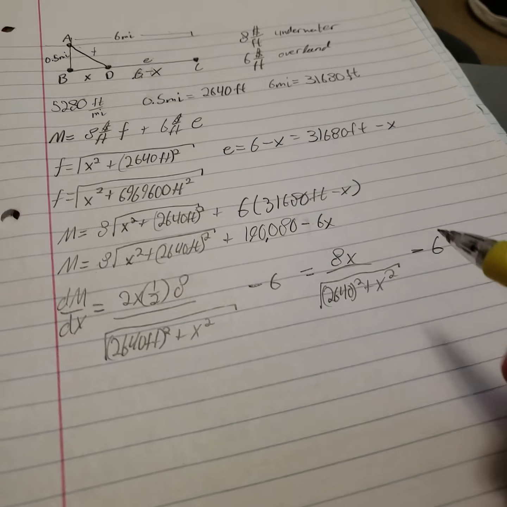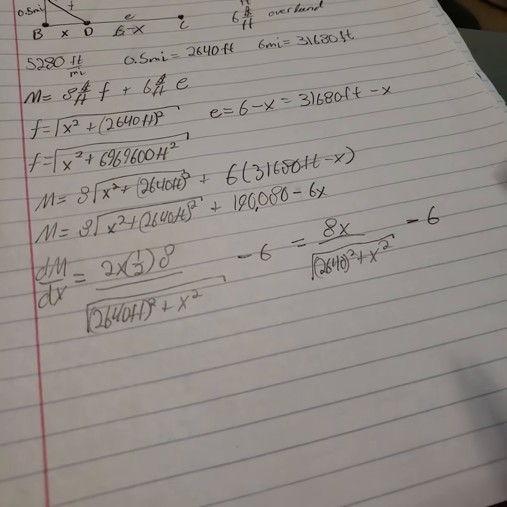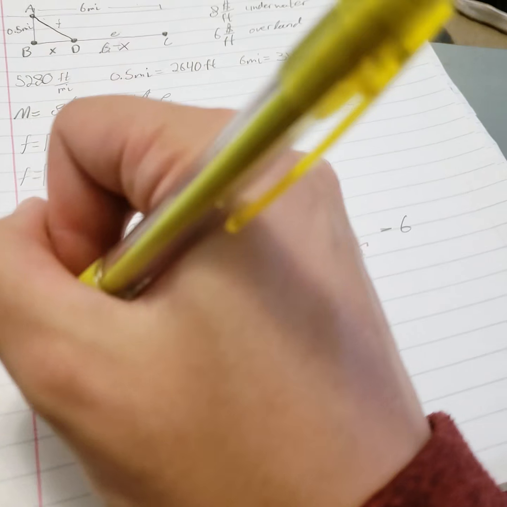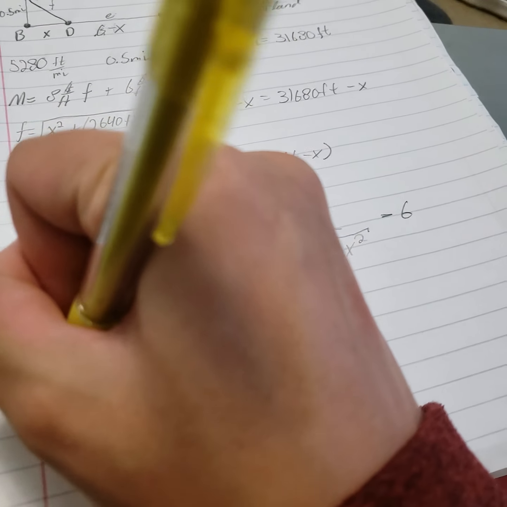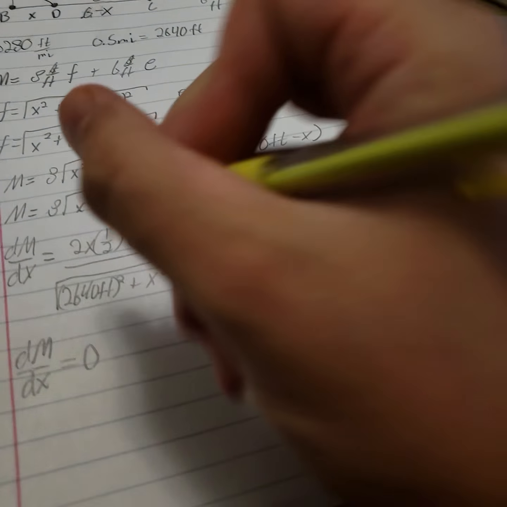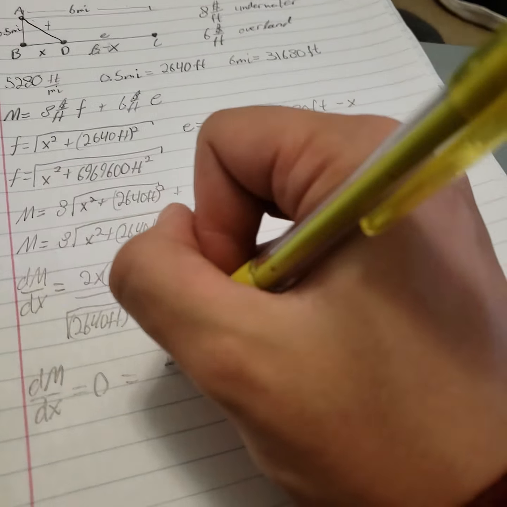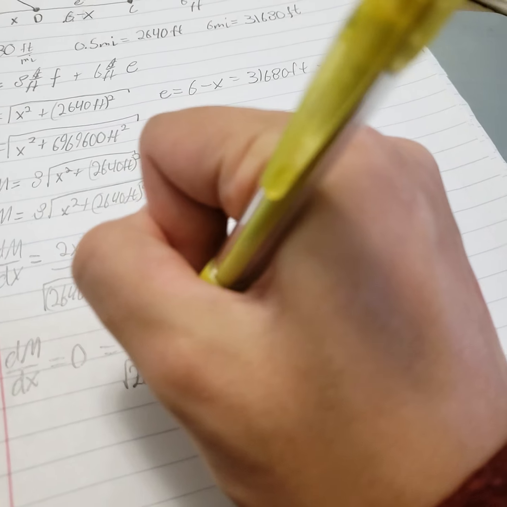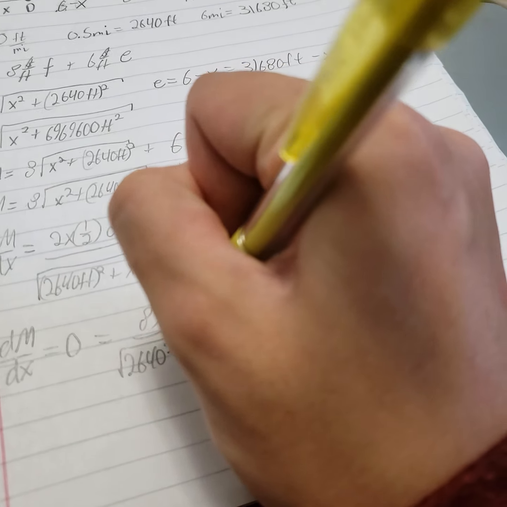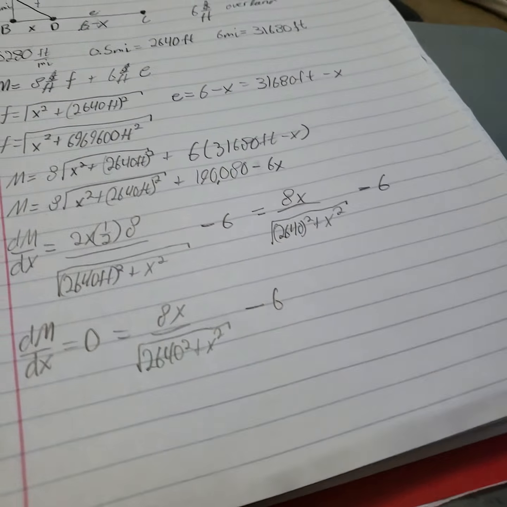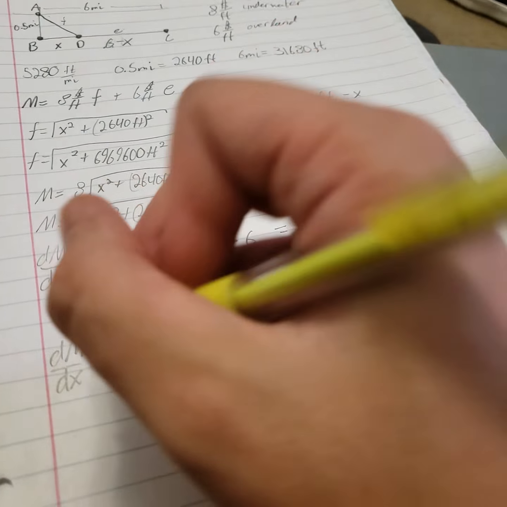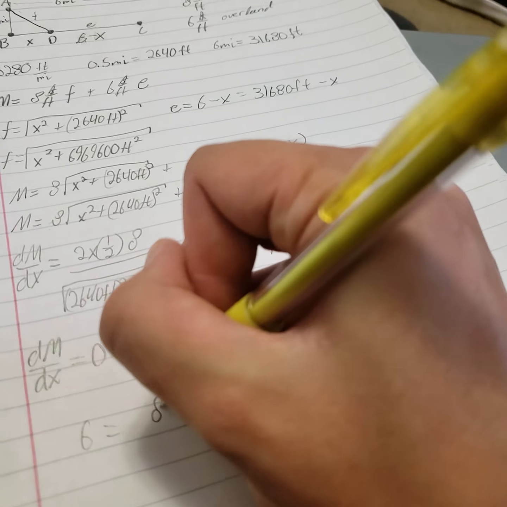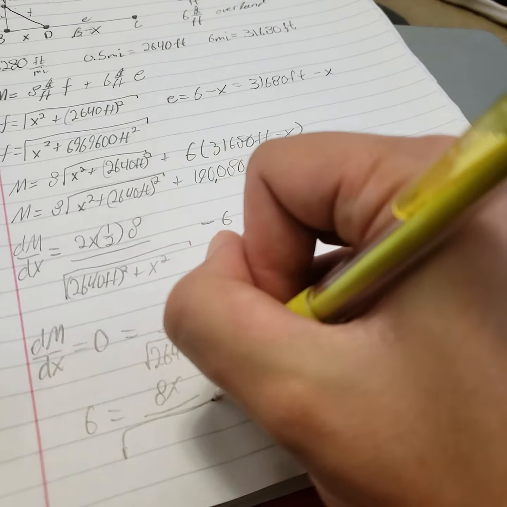Okay, now to get a minimum or a maximum, we want to set this equal to 0. So dM over dx equals 0. That equals 8x over the square root of 2640 squared plus x squared, minus 6. Then we move the 6 over, and we get 6 equals 8x over the square root of all that.